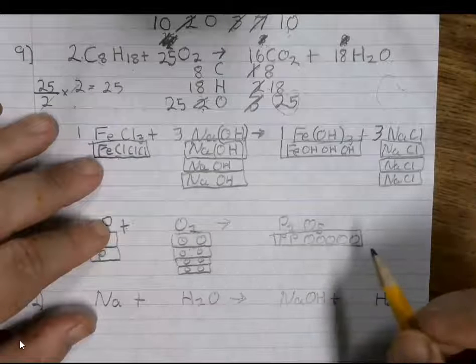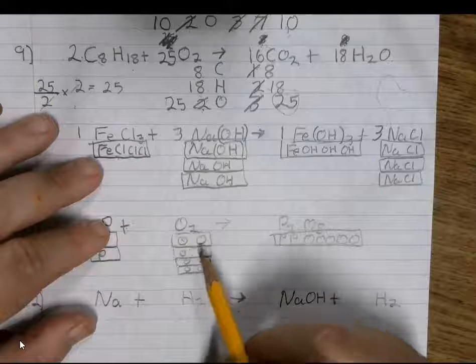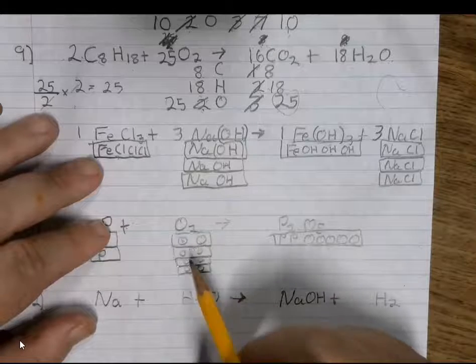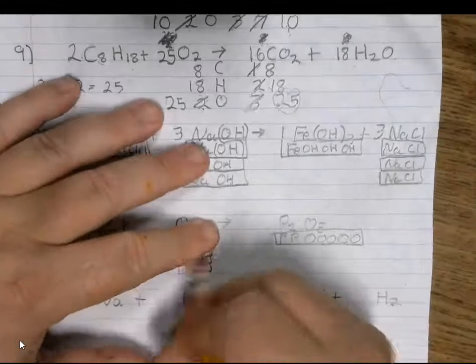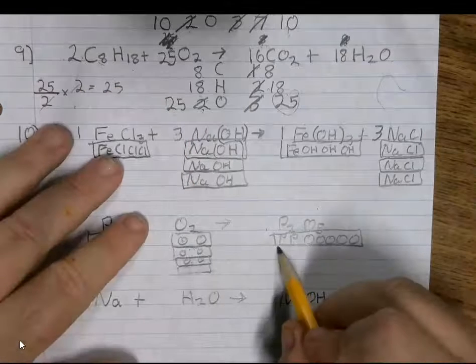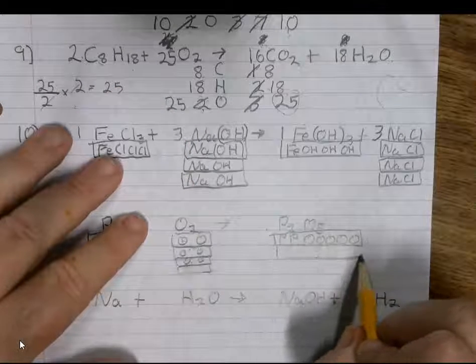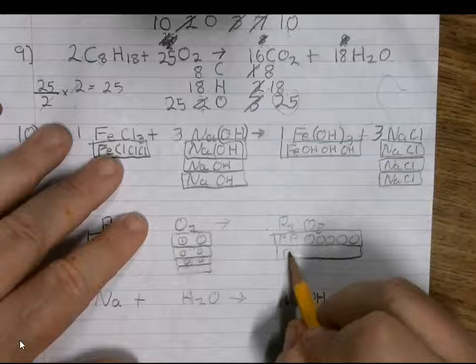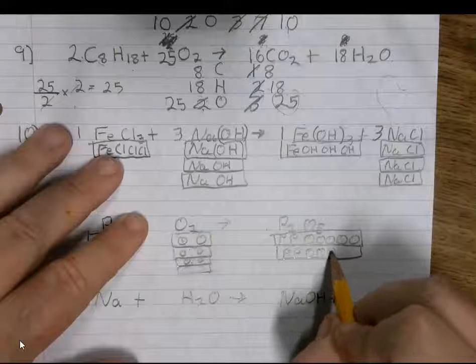Okay. Well, actually, if I'm doing it properly, once I get to 6, 1, 2, 3, 4, 5, 6. So let me take this one away. And I only have 5 on this side. Then I have to add a box. You always add a box to the side that has the least. So we're talking about oxygens. So I need to add one there.